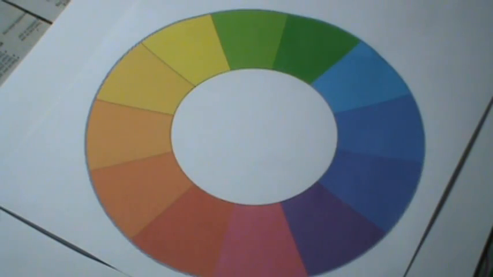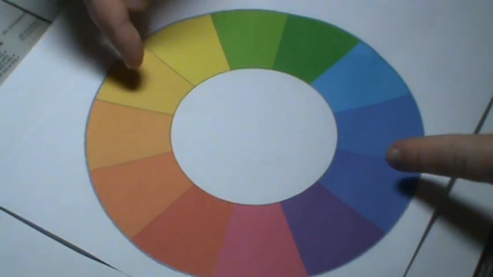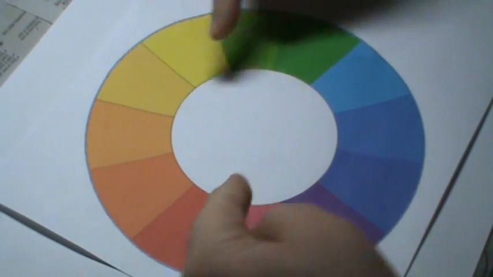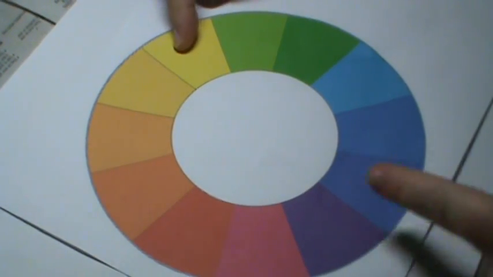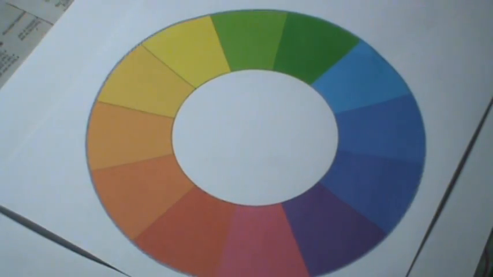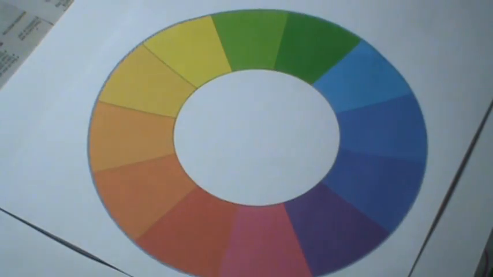Now, there are some general color schemes that a lot of people use when painting. I'll talk about the three most common color schemes. There are a number of others, but we're just going to concentrate on the three most common for now. One of them is called complementary colors. Those are opposites, so if they're across from each other on the color wheel, they're complementary colors. Red and green, purple and yellow, blue and orange.